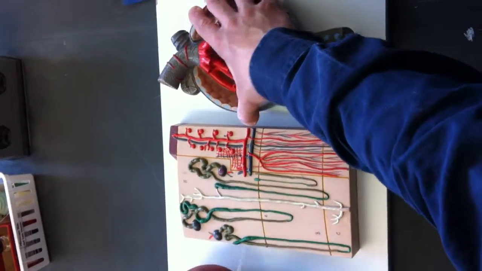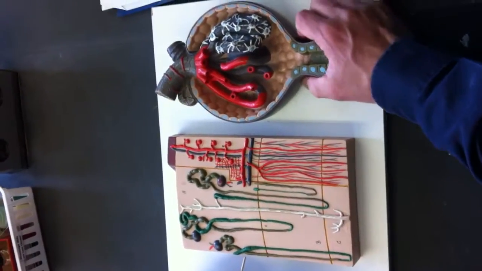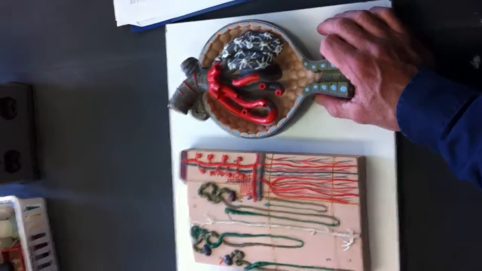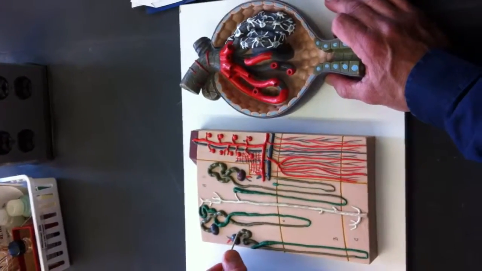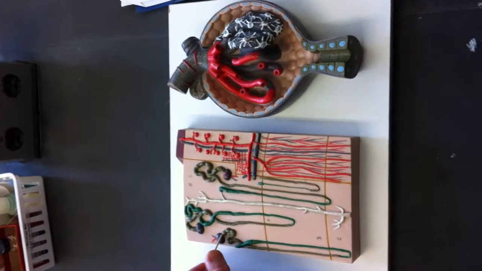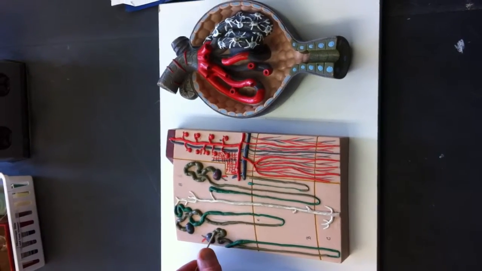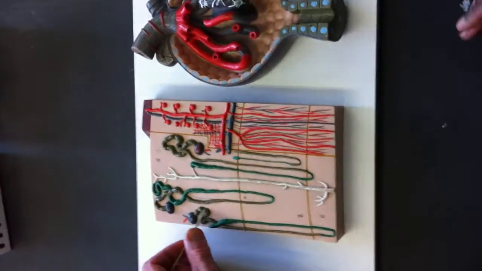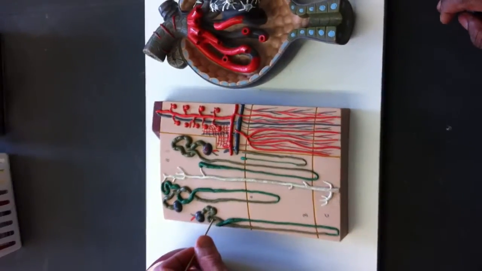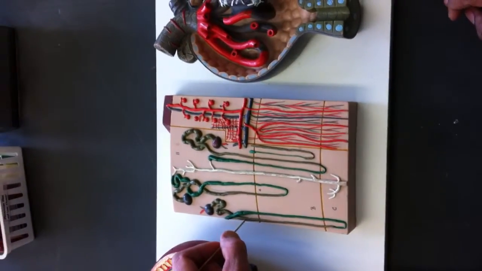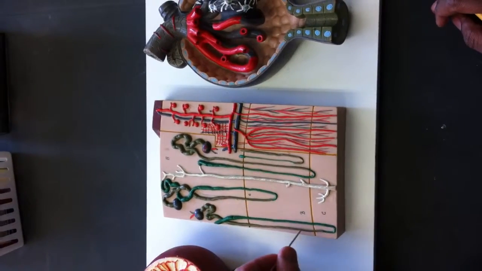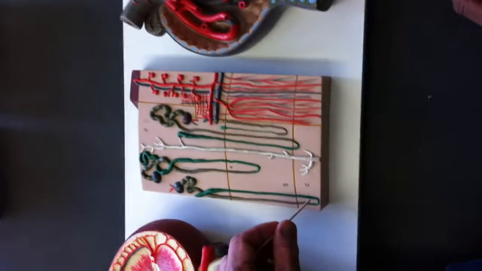That's what you see here. The whole thing is called the renal corpuscle. Then you have the next section, the proximal convoluted tubule, the PCT.